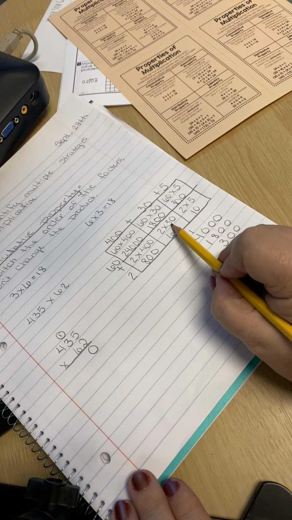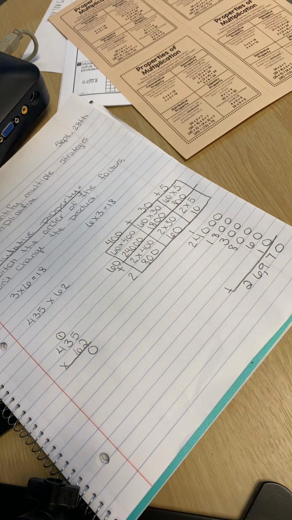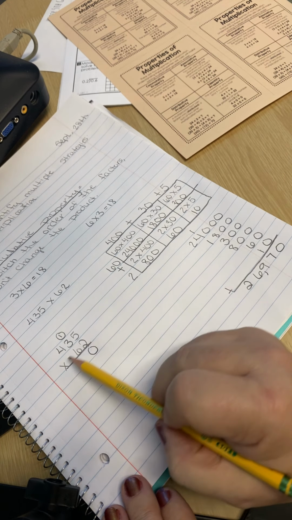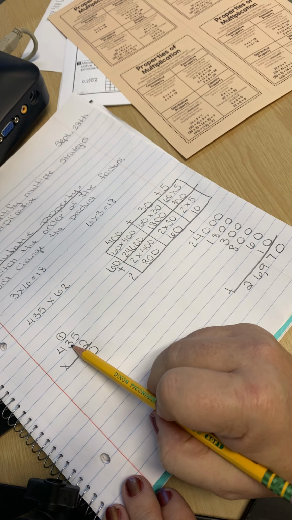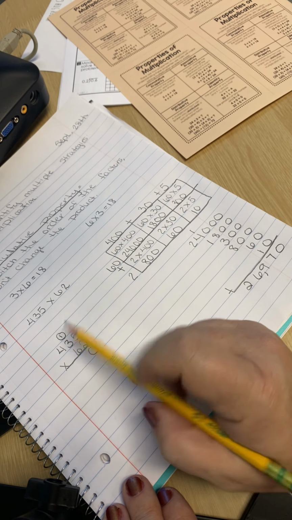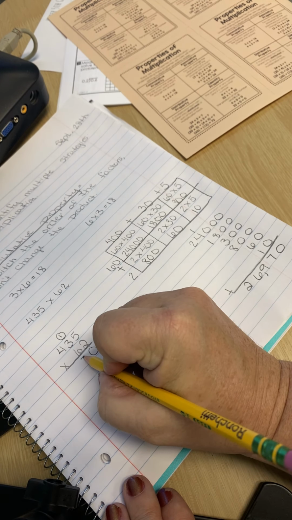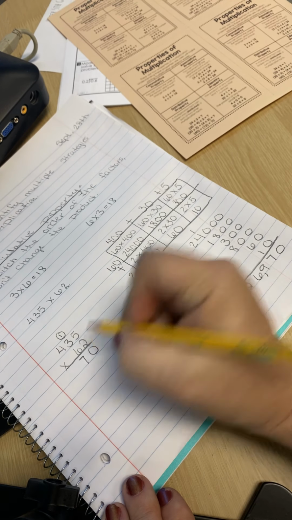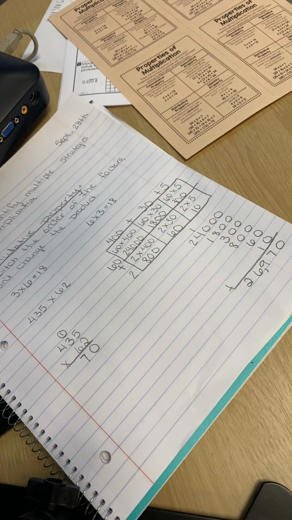And really, I'm doing it times the 30. But just like last time when I just went 2 times 3 and then added the 0, I'm doing the same thing. So 2 times 3 is 6, plus this 1 makes 7, and that's really 70, but I'm putting the 7 in the tens column because 7 tens is 70.